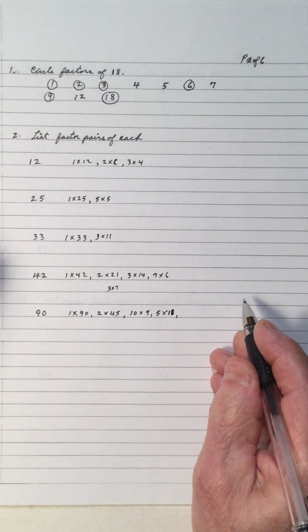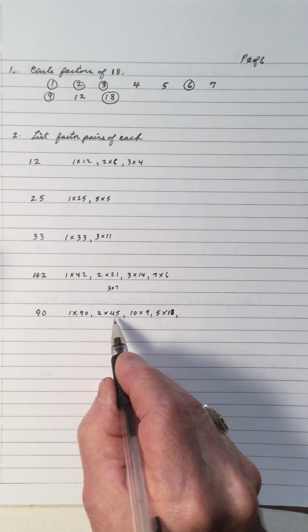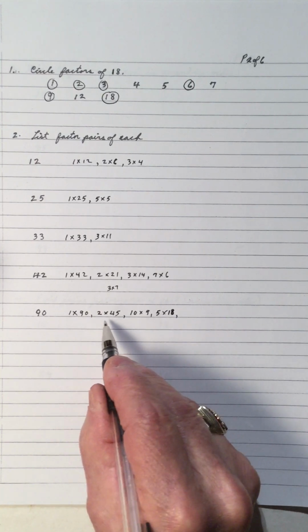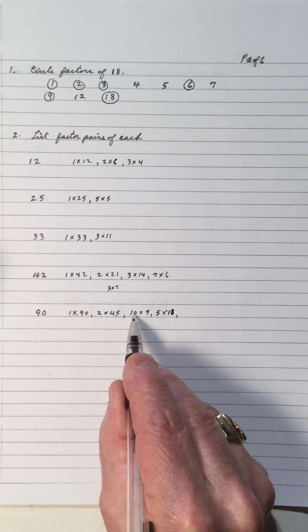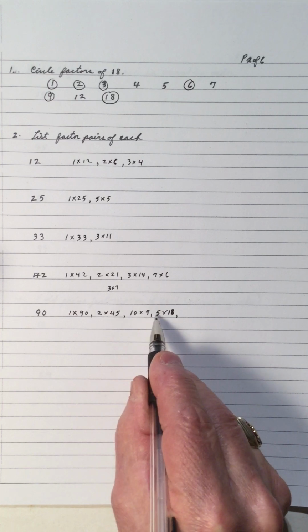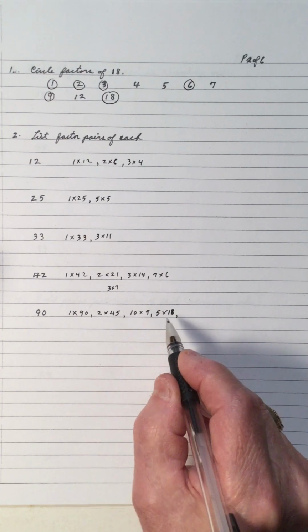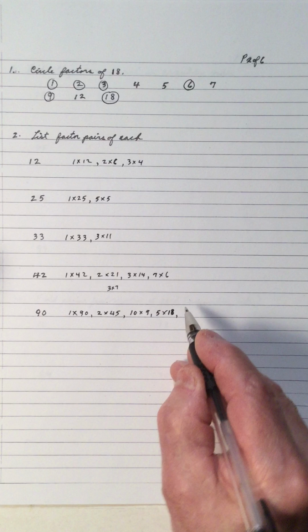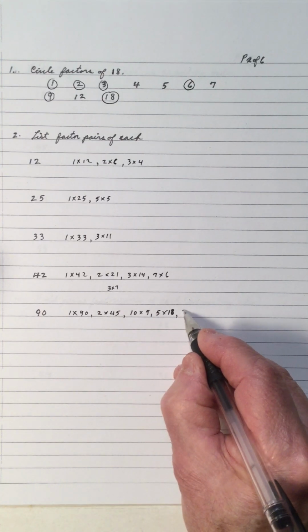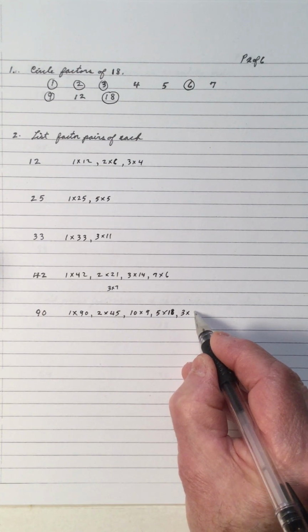Now, do I have them all? Well, I have an 18, I have a 10. A 10 has a 2 and a 5. There's the 2 and the 5, right? A 9 has a 3. I don't have a 3, so let's check with the 3. 3 into 90 goes 30.